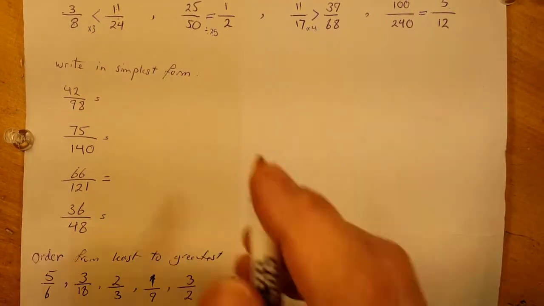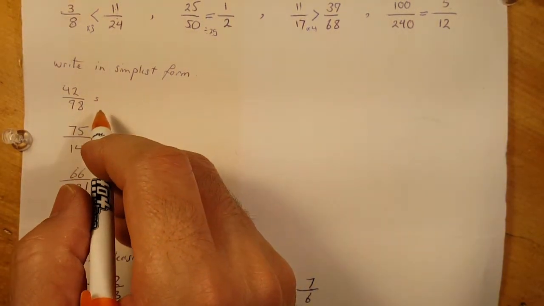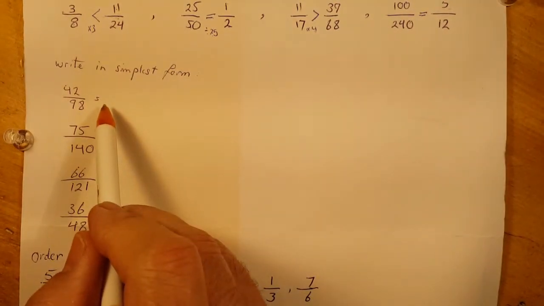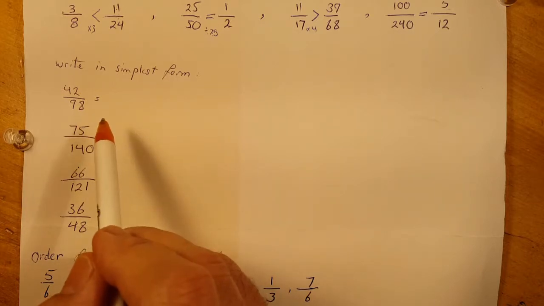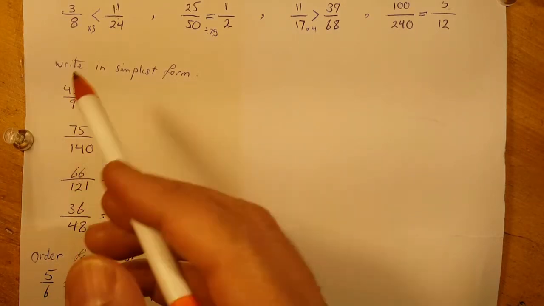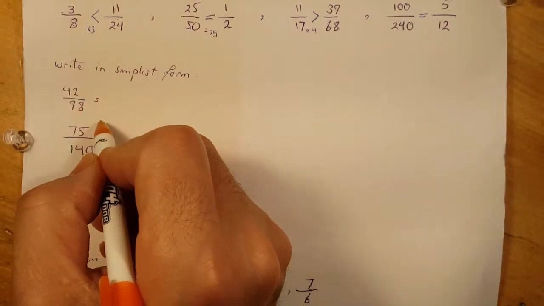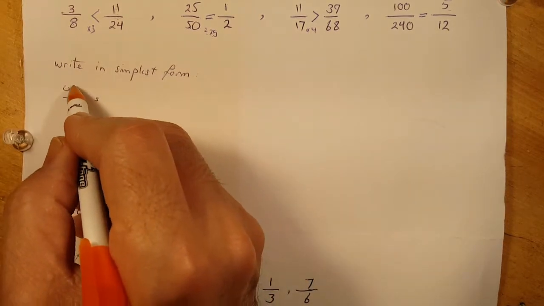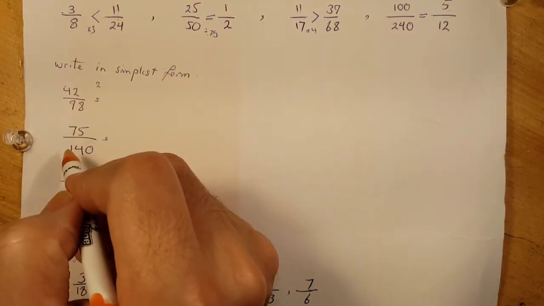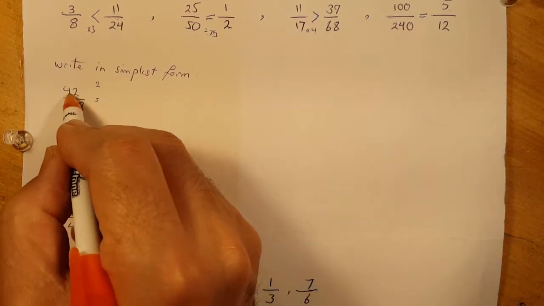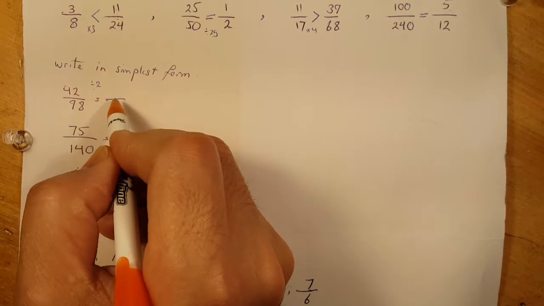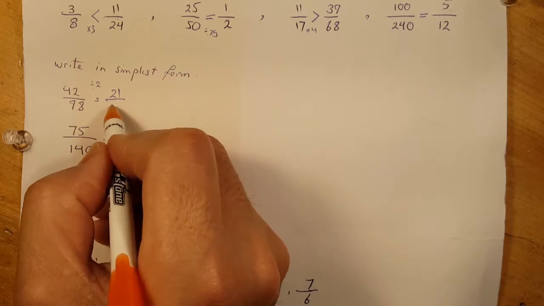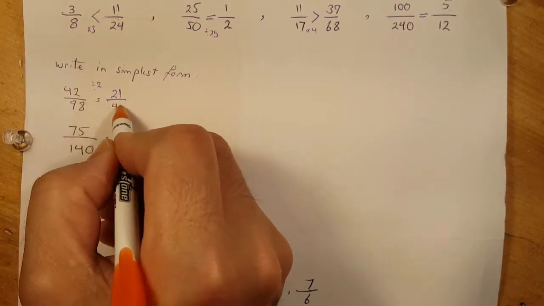Write in simplest form. As I said, in equivalent fractions, we already talked about, and as we said, we want to reach the simplest form when we write a fraction. 42 over 98. These are both even numbers, so obviously they can be divided by 2. 42 divided by 2 is 21. 98 divided by 2: 9 divided by 2 is 4, 18, 49.